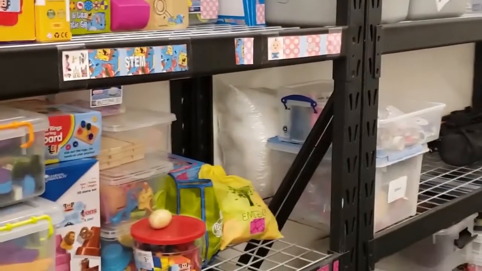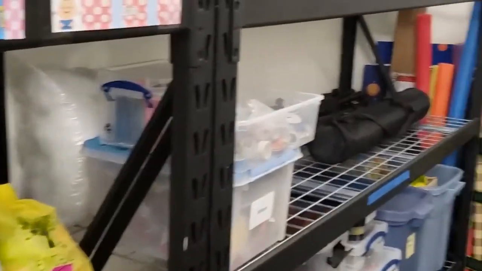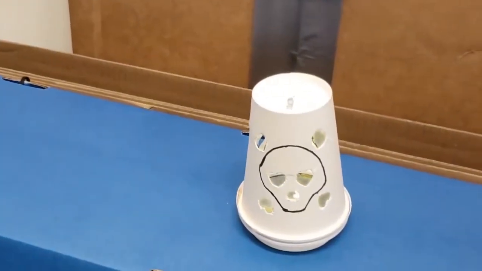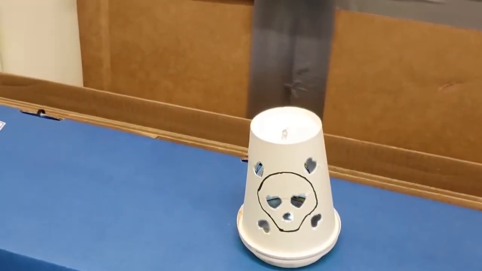What's that glow back there? It's turning red. Wonder what it is. Ooh, I got the light. No, it's just a lamp. That was a spooky journey into the storage.